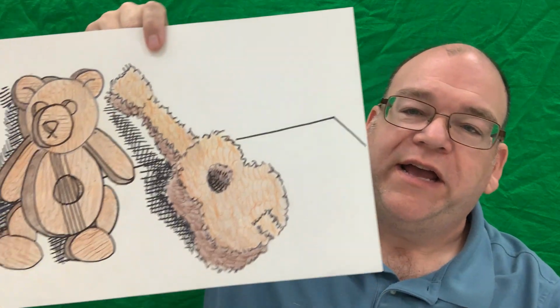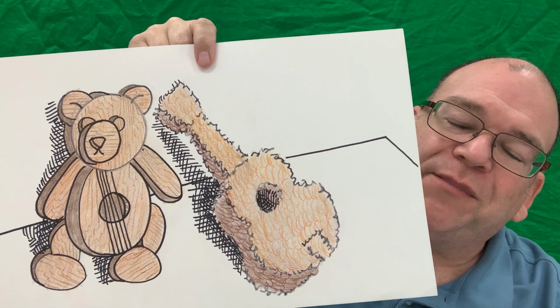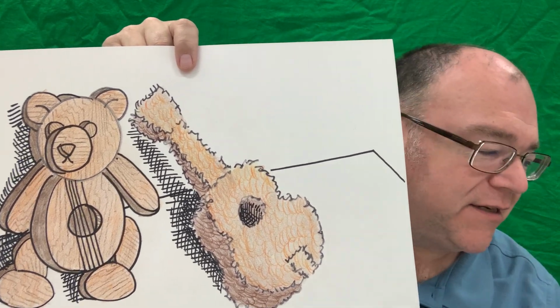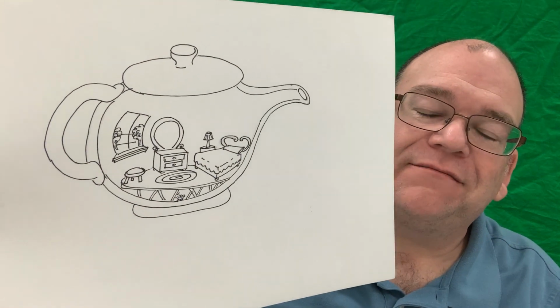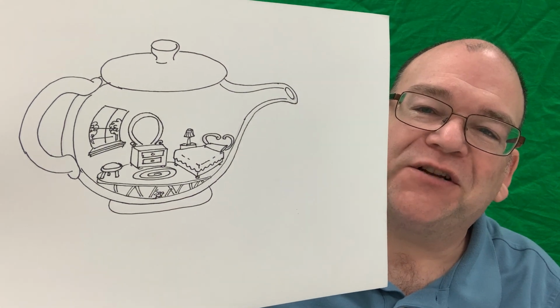Another fun one is to put two objects together and swap their textures. So if you need to play with the art element of texture, that can be a fun way to do it. So we've got a wooden bear and a fuzzy guitar. Another one, take an object that represents something you like, like tea, and then turn it into a house. And then you can create your bedroom inside the object of what it is you like.